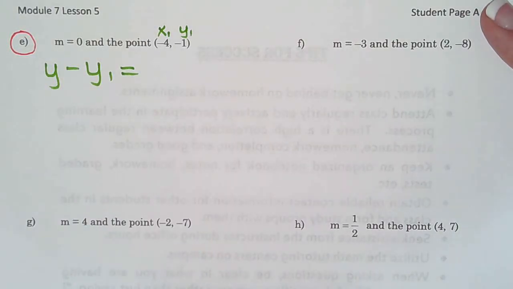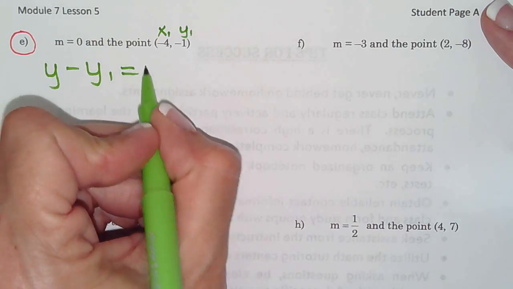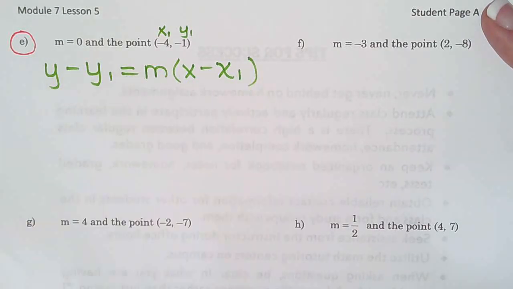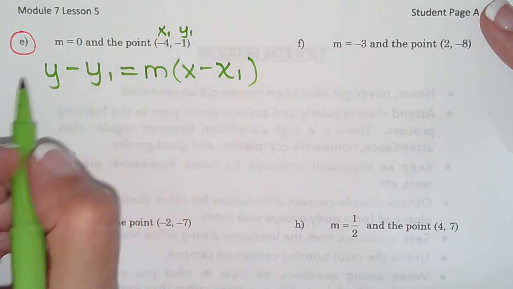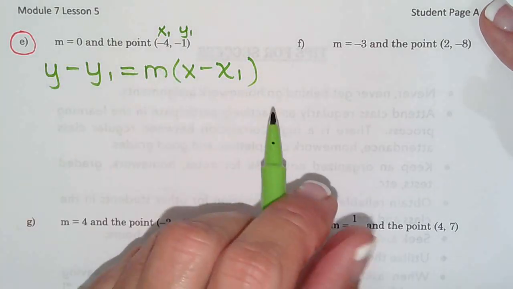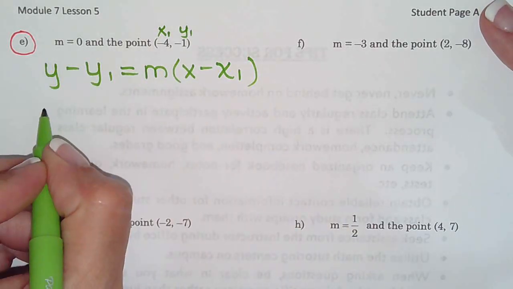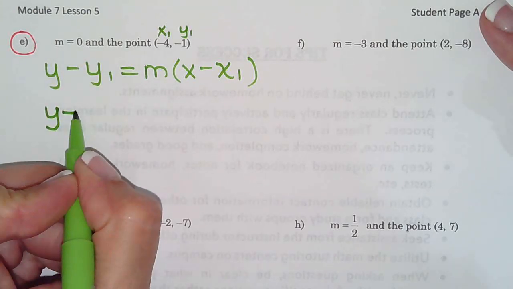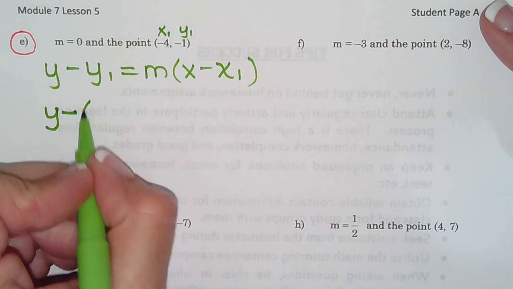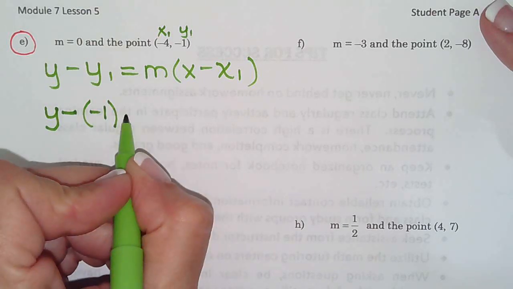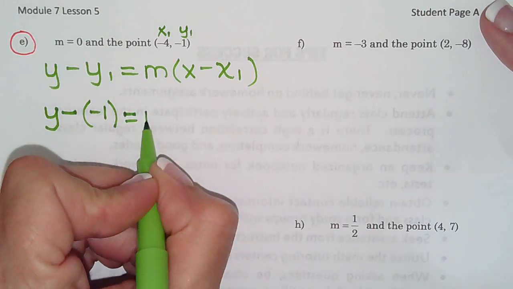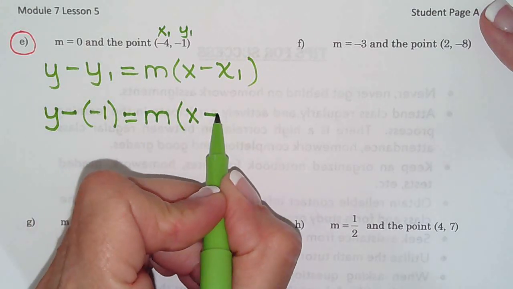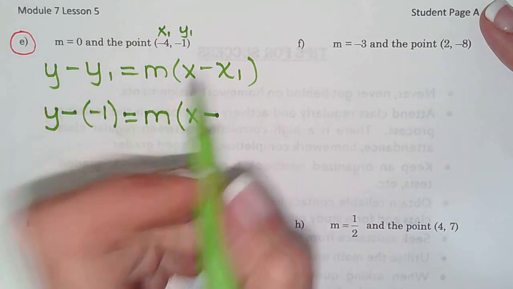So E, I, and J. So y minus y1 equals m times x minus x1. So I picked this one because there's a lot of negatives in it. I thought we needed to practice. So y minus negative 1 equals m times x minus negative 4.